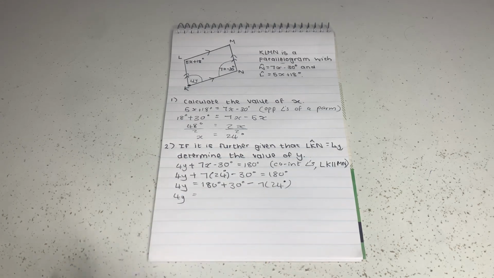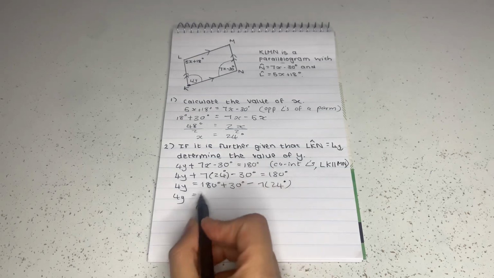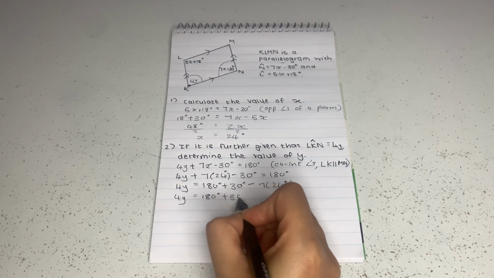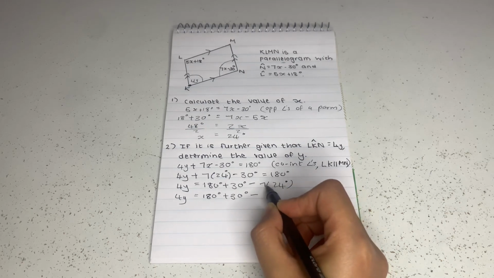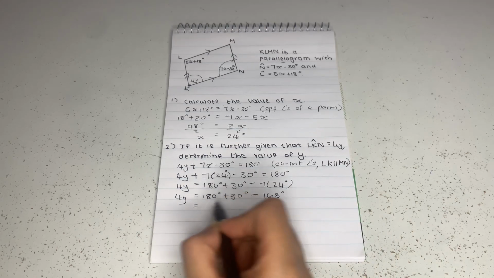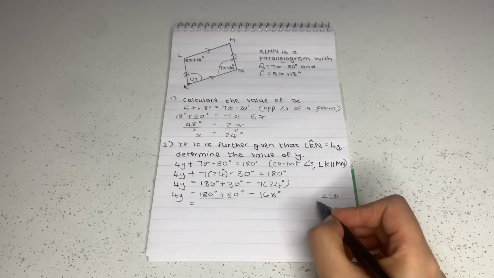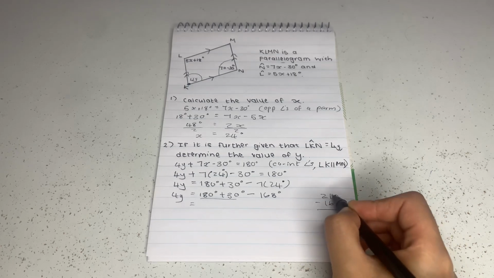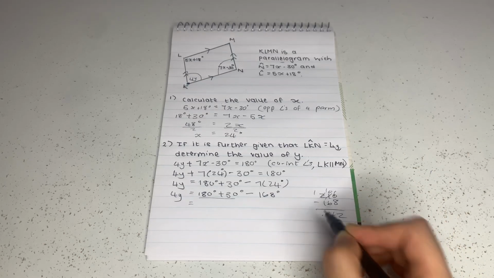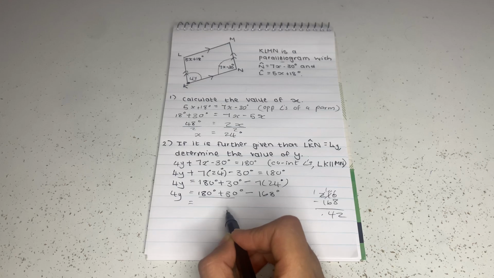Simplifying. We have 180 degrees plus 30 degrees minus 7 multiplied by 24 is 168. That gives me 210 minus 168. Okay, so that gives me a value of 42.